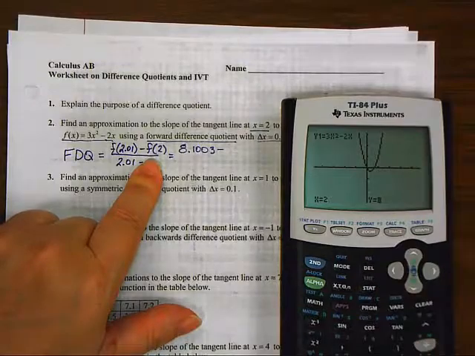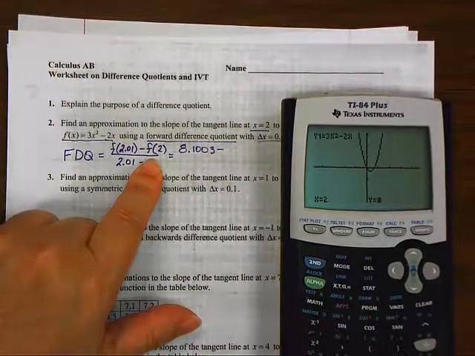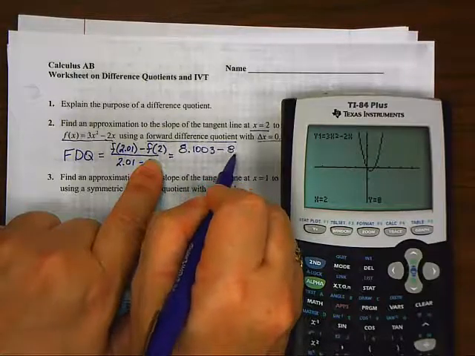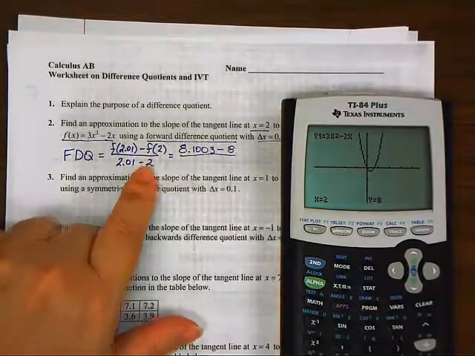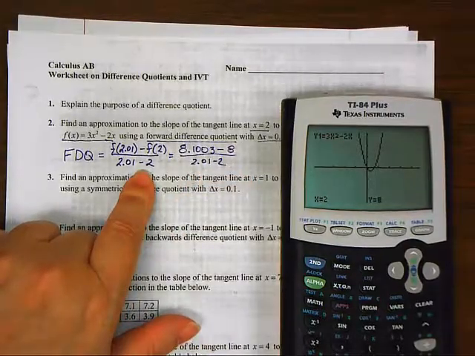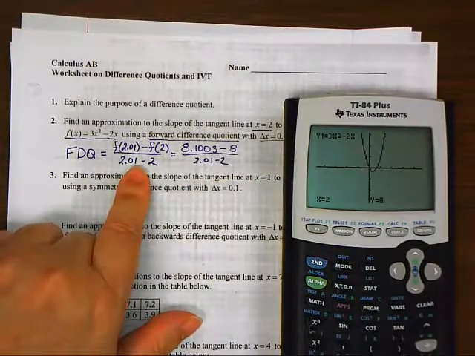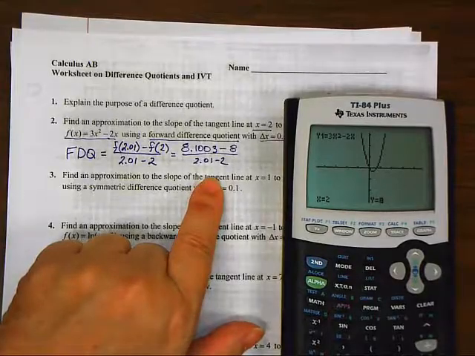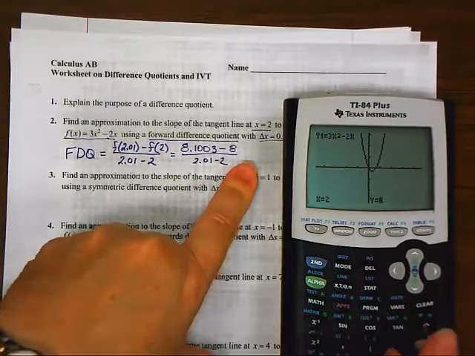Minus. Now, F of 2, that just means I want the y value at 2. So I'm going to push trace again. Oh, it just popped up there. Well, that was kind of interesting. At 2, it's 8. So 8 goes next, over 2.01 minus 2. Okay, so step 1, write it with F's. Step 2, give me the numbers. Step 3, just give me the answer.